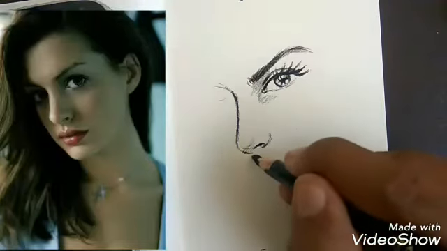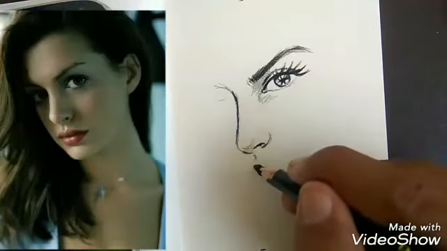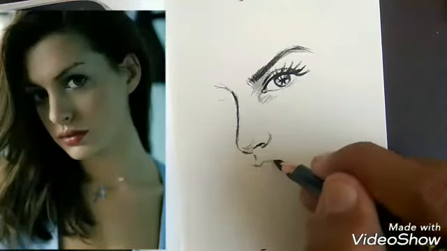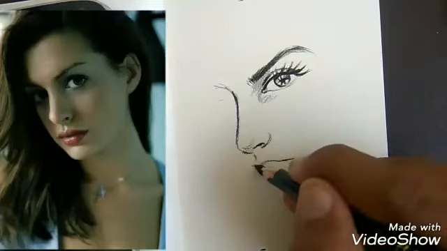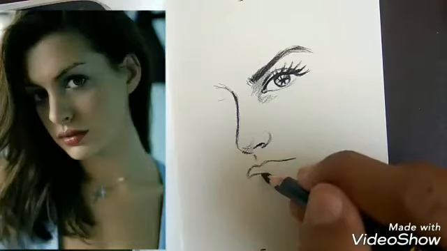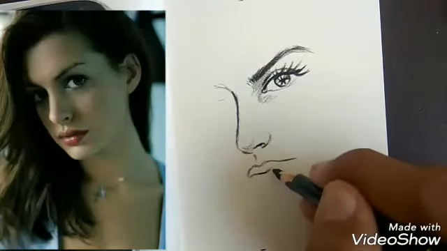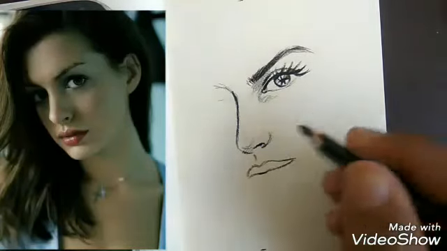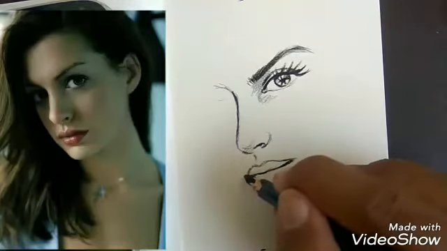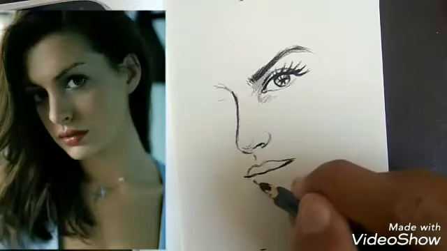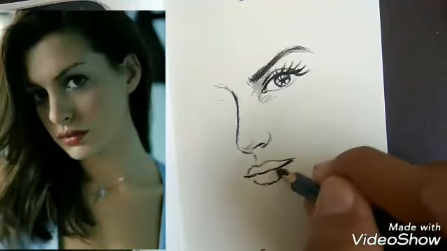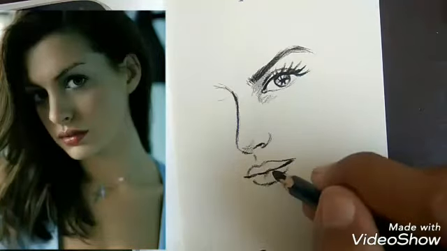Now I measure the mouth area. Don't go too far. It should be a bit short from the nose, and the mouth is shaped like a letter V, slanting down on the right, and the left is a bit shorter because it is facing to the left. Here is the sexy mouth. I like this mouth. When you like the model, you will do your best. Here I shade it.